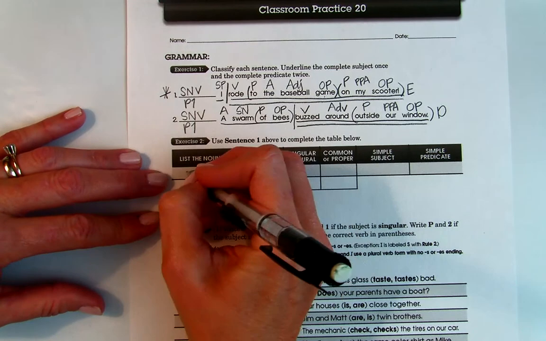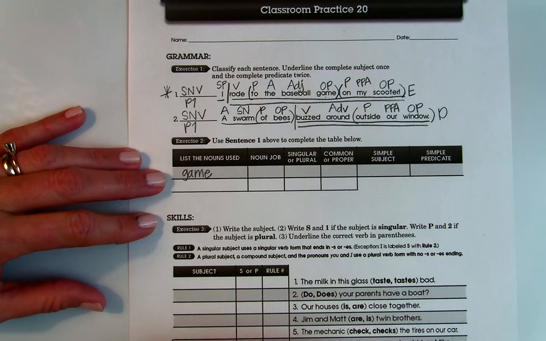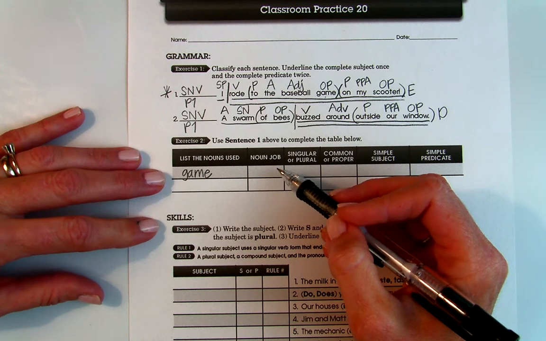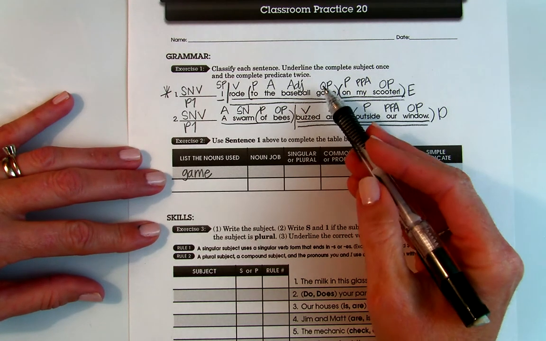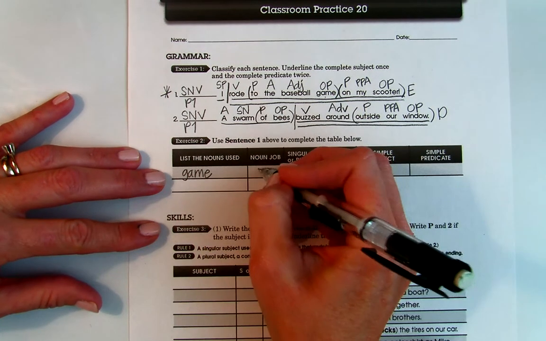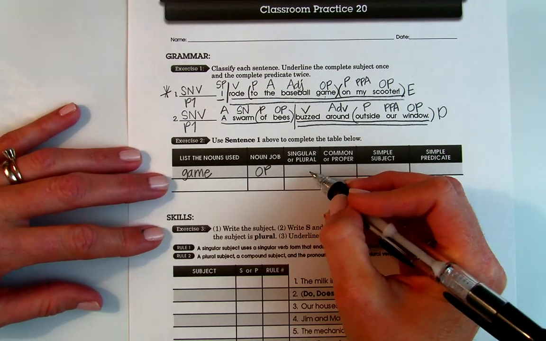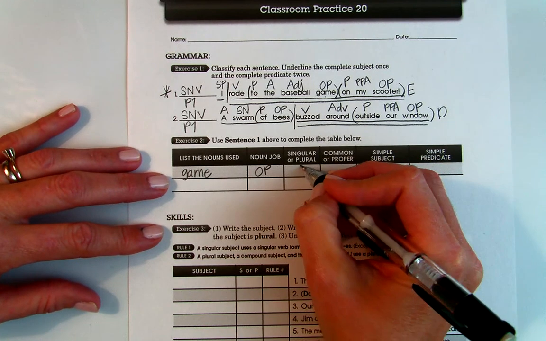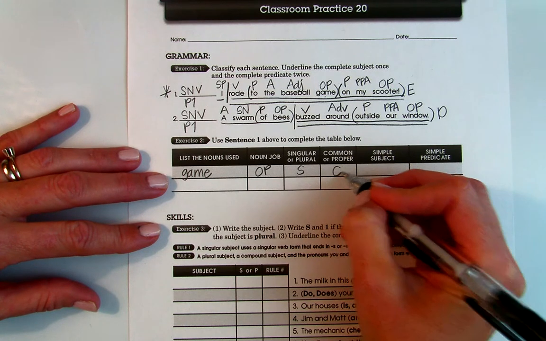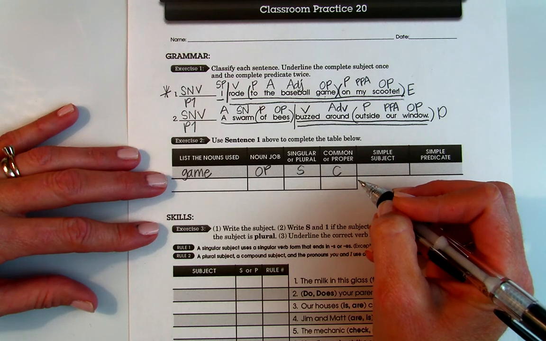So we're going to write that word in this first box here. The next thing we need to know is what is its noun job, or what is its function in this sentence? And we look to the label to discover the answer to that question. It is an object of a preposition. So OP is its job. Is it singular or plural? Well, there's just one game, so it's singular. Is it common or proper? I hope you said common, because it's not capitalized and it's not talking about a proper noun, a proper game, or a proper name of a game.